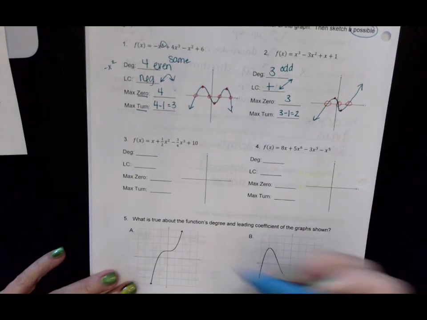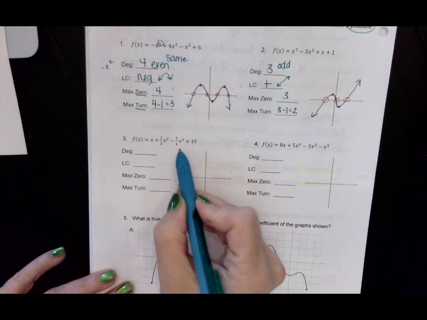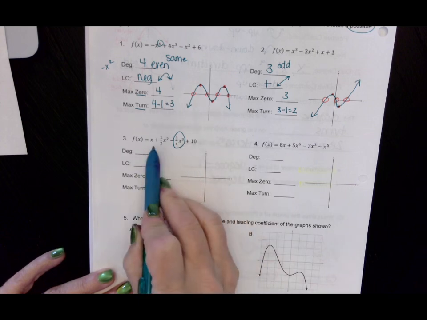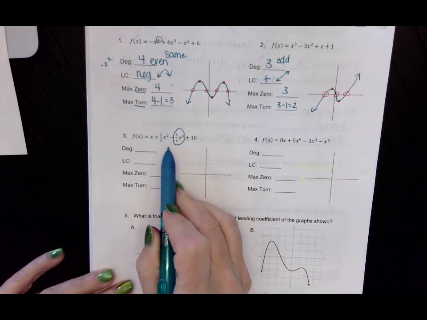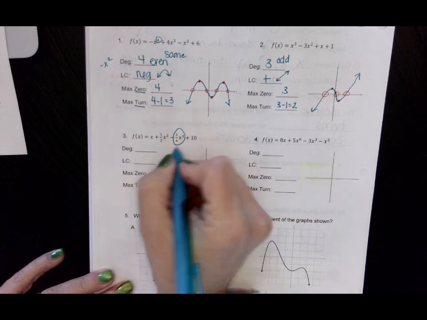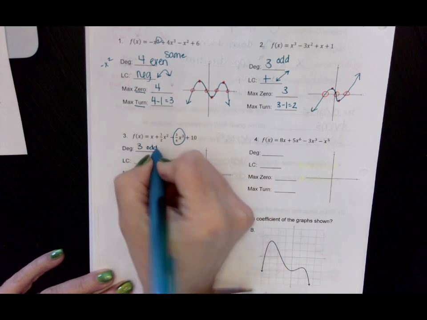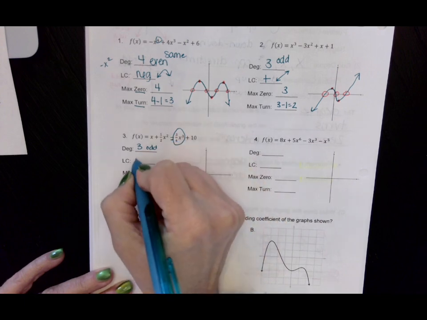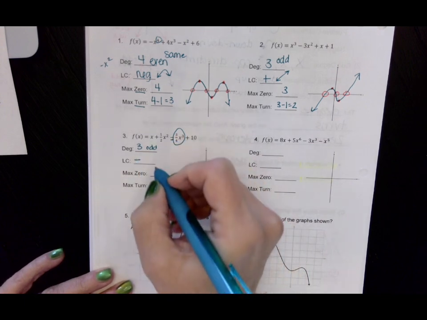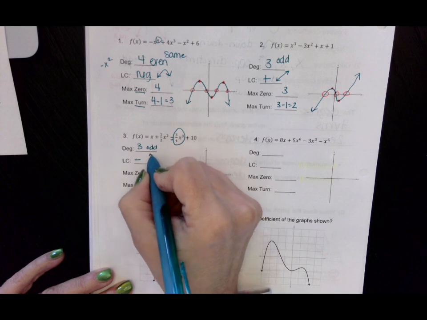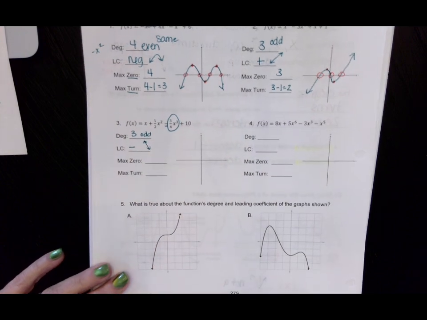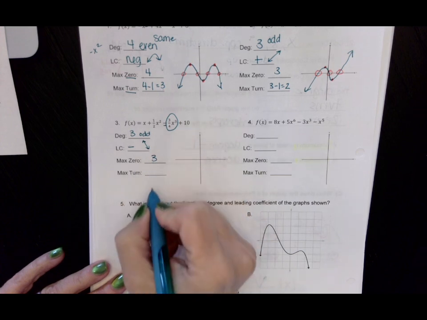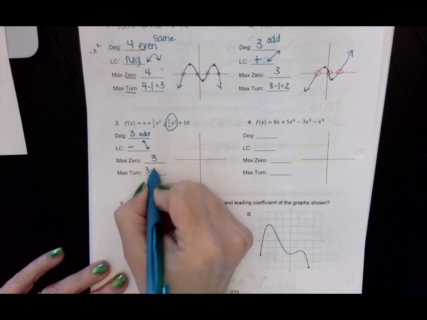Okay, let's look at this one. So this is a degree of 3. Now, this is not written in standard order. So just double check and make sure that you've got these written in standard order. So this is a degree of 3, which is odd. And I didn't circle this very well, but my leading coefficient includes this negative. So this is going to be negative. So if I have odd negative, my line would look like this. My maximum number of zeros is 3, and my maximum number of turns is 3 minus 1, which equals 2.